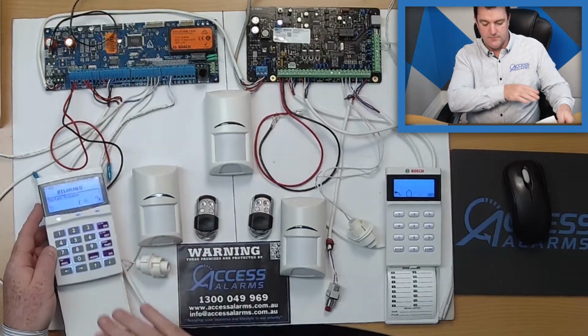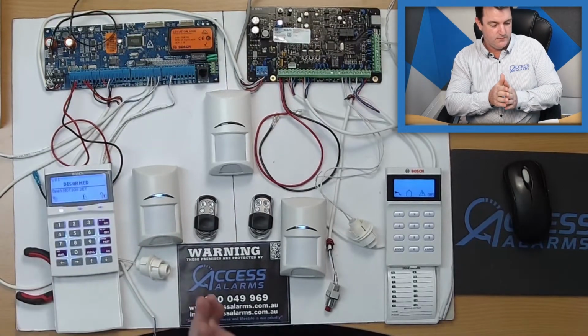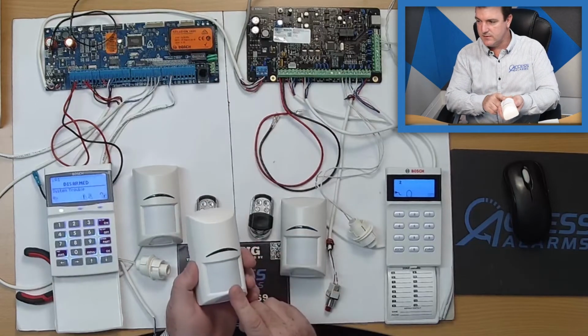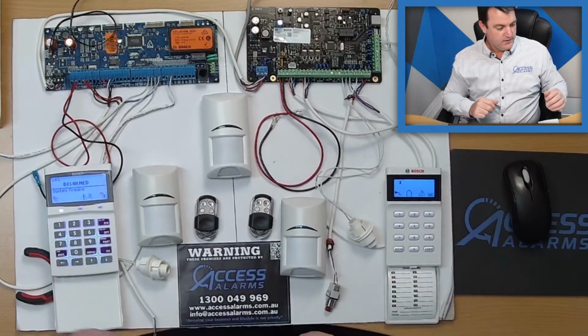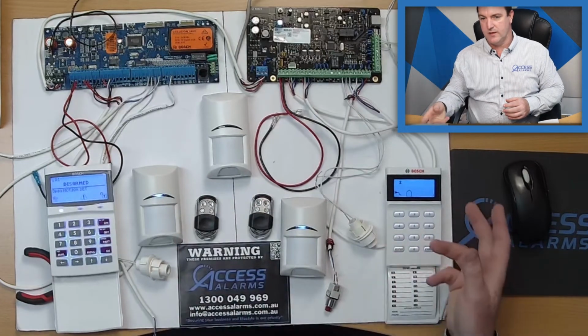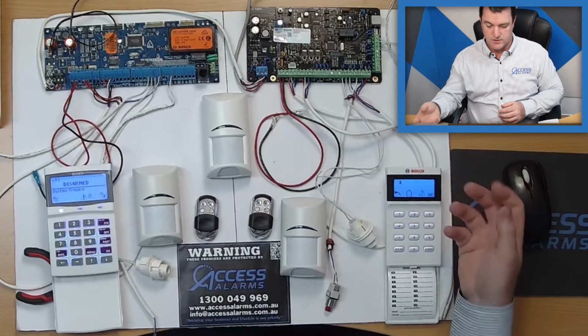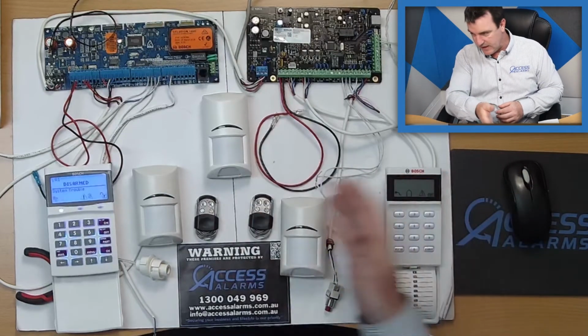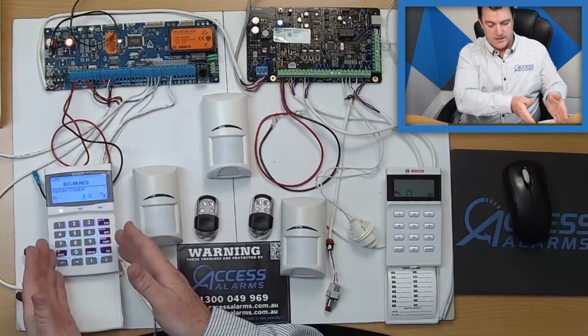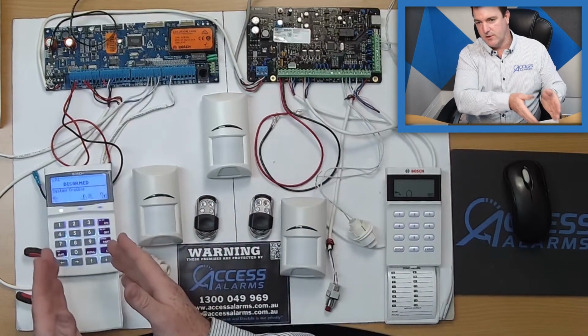It helps our techs as well identify what the issue is quickly. The main thing you're going to see is if you have wireless detectors on the Bosch 3000 and you have a low battery, the little caution light comes on and a number comes on, and then you've got to go into that number and it tells you what number detector needs new batteries. Whereas the Bosch 6000 comes up and says low battery zone 3.